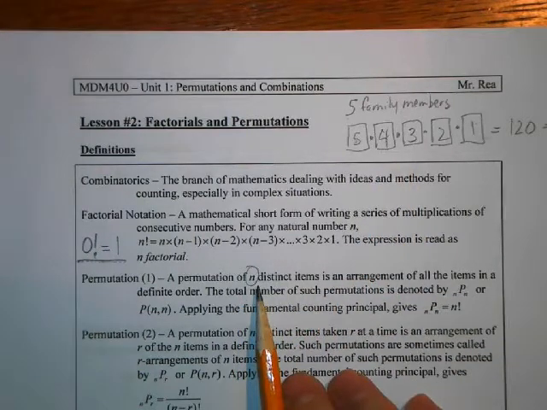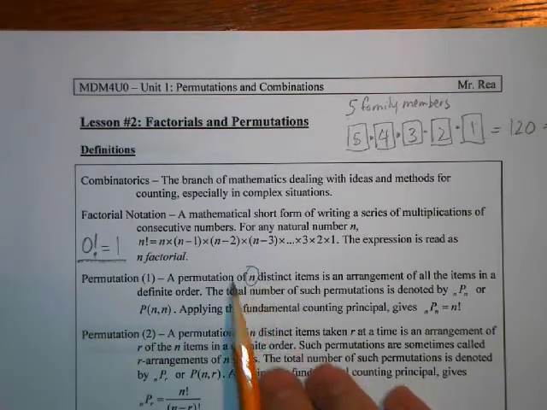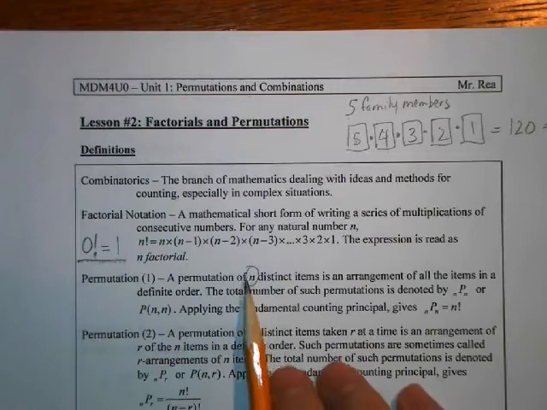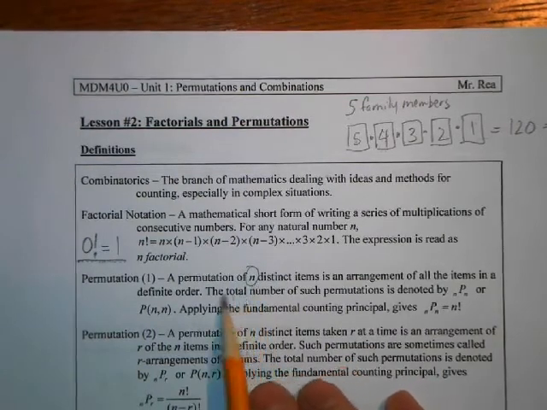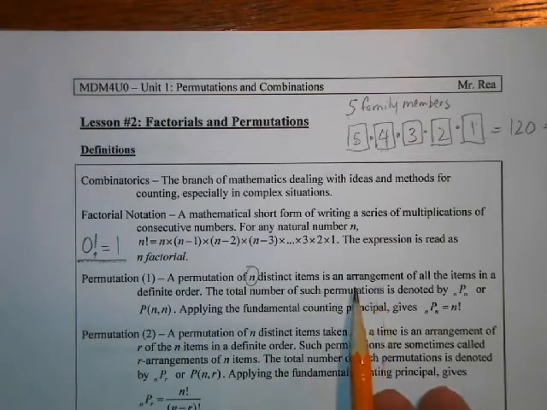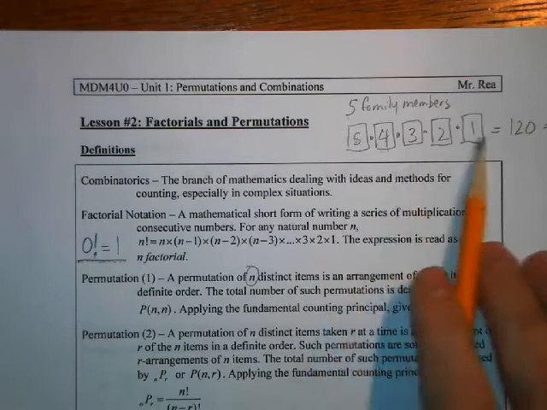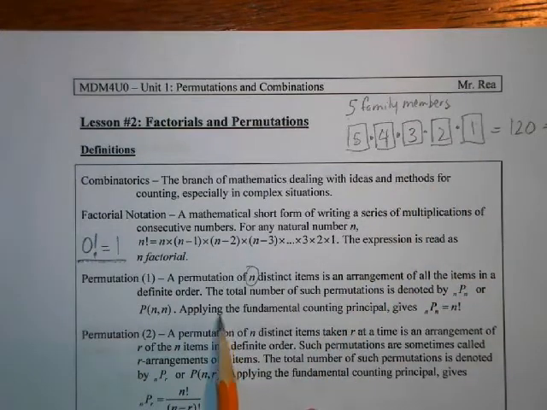We're going to use the variable n to represent how many we are starting from, how many we can choose or pick. So that's n. So a permutation of n items is an arrangement of all the items in a definite order. That's kind of like what we did with the family picture.